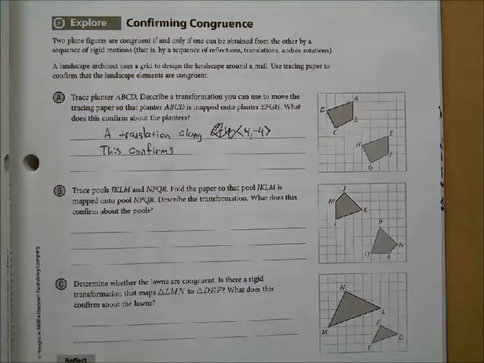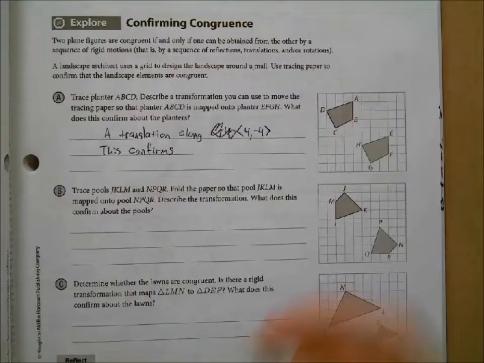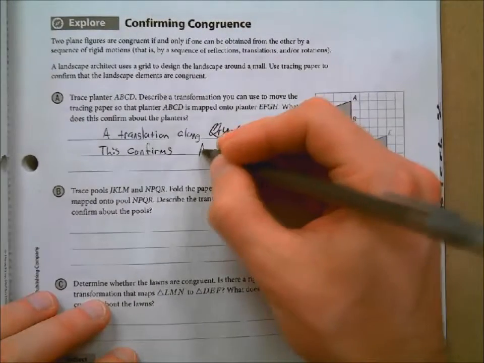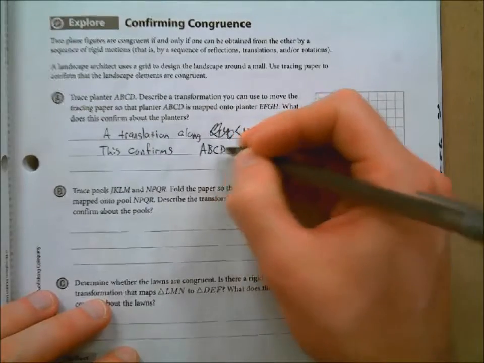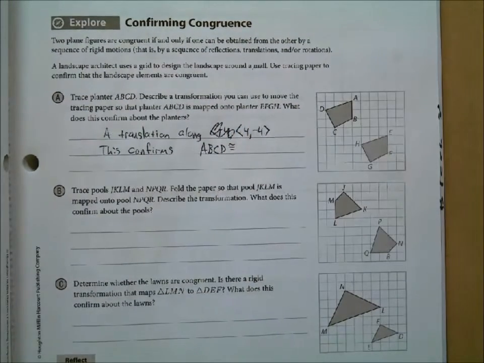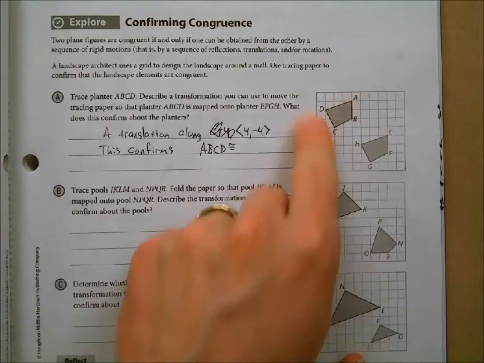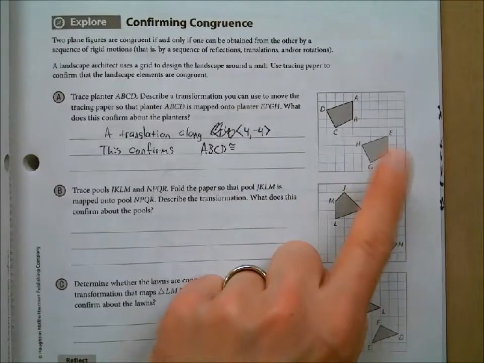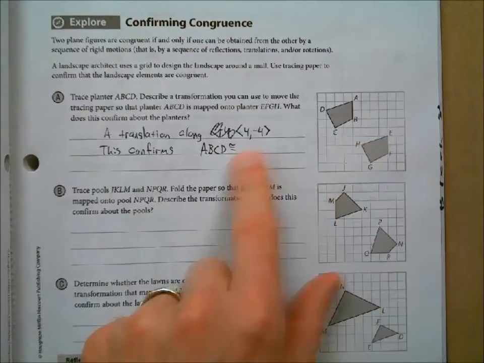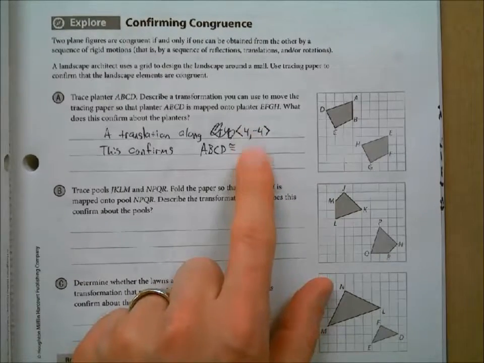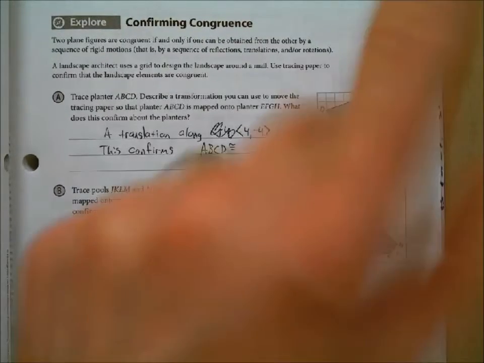I'm going to use alphabetic order here. A, B, C, D is congruent to, using the congruent symbol there. Can I just list any of these 4 letters in any order I want here? No, okay, so what's the order I must list this in? Brandon, what do you say? E, F, G, H.